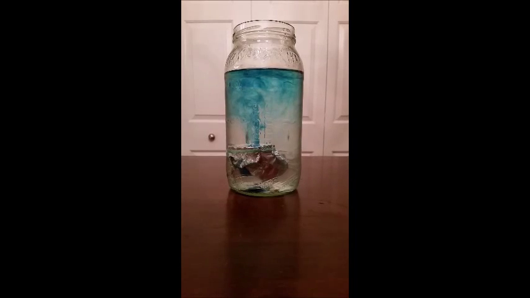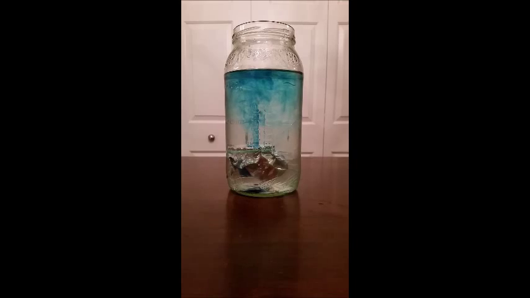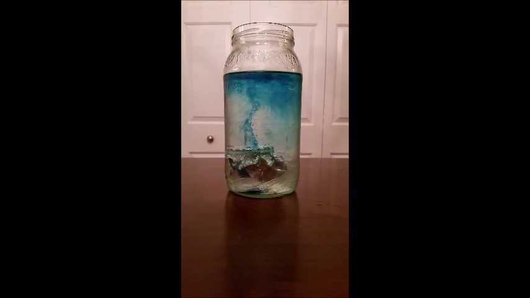Potential energy exists in both situations because colder, denser water is above the warmer water in the cup. The conversion from potential to kinetic energy begins at the point the seal is broken on the bottom jar, as the warm, less dense water leaves the cup and rises to the surface.